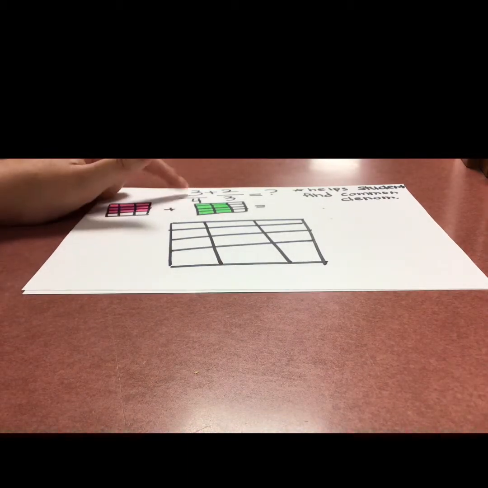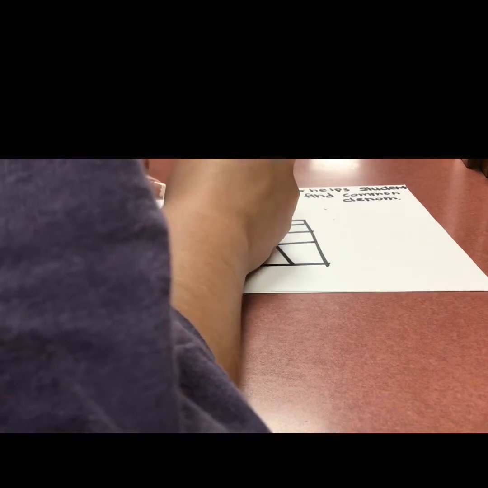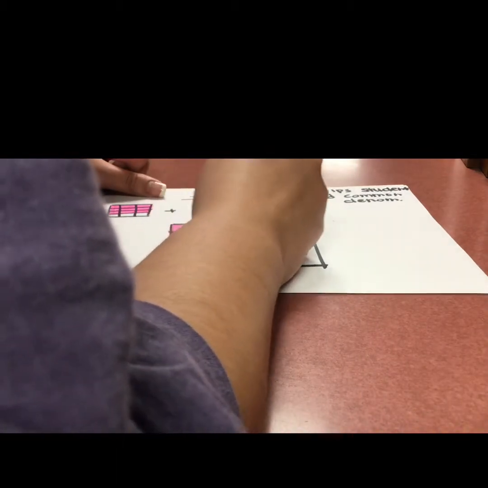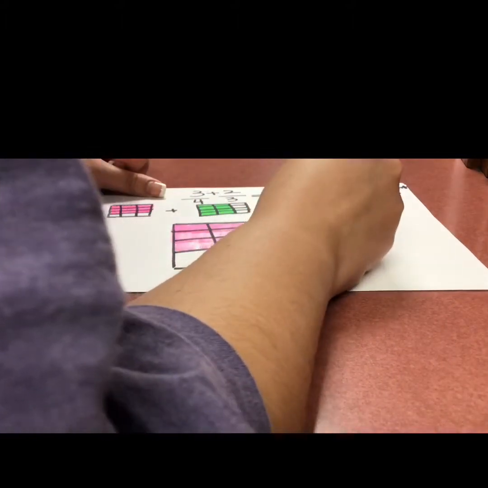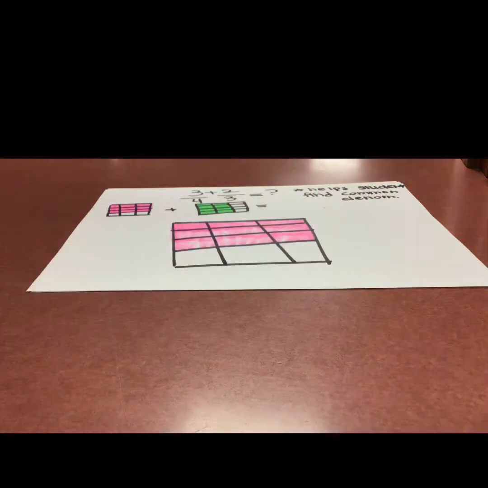So what we can do is see that 9/12 is equivalent to 3/4. So we can color in 9. And then we can mark this off because we've already colored our 9.